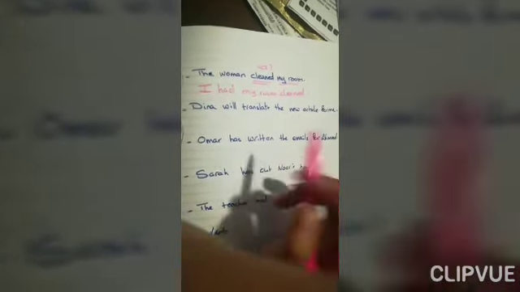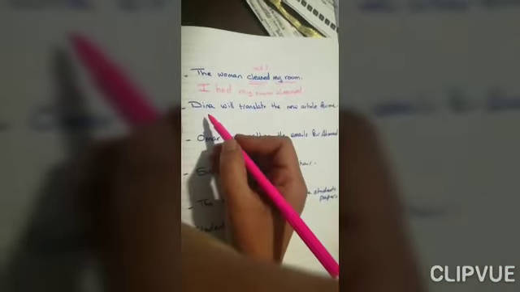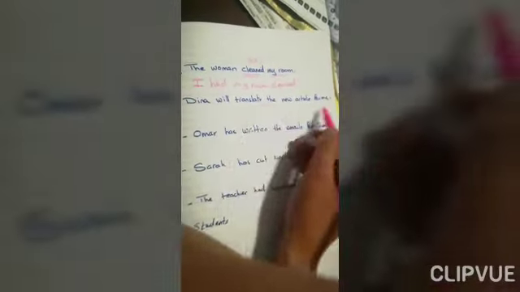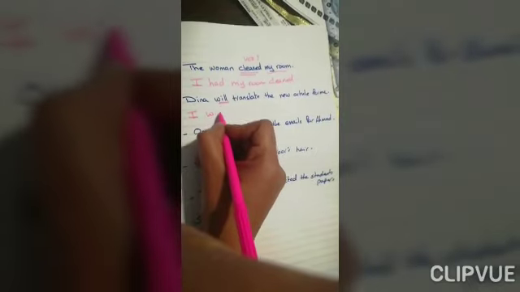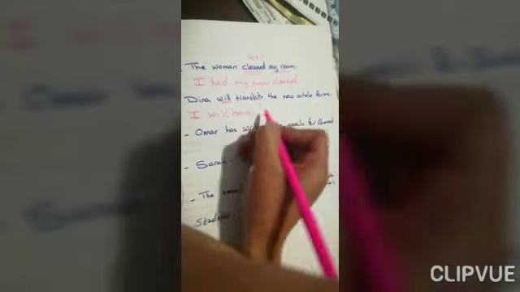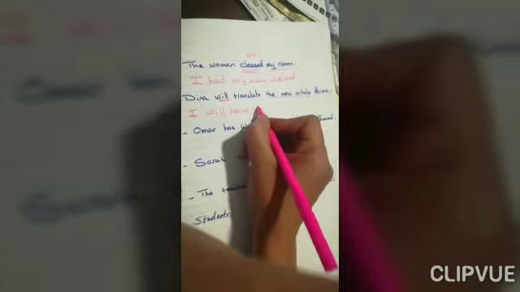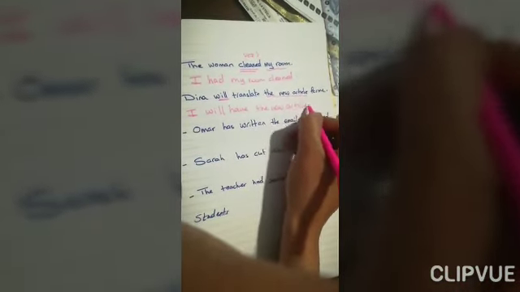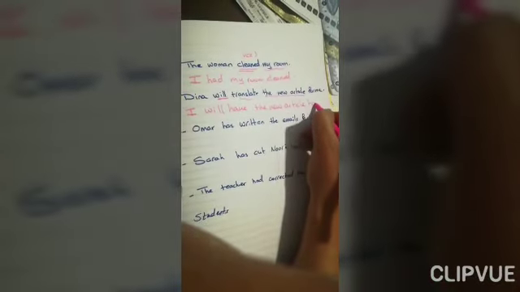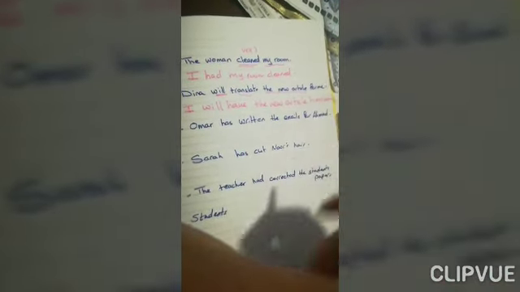Okay? Dina will translate the new article for me. So I'm not the person who did the action. Actually somebody did it, which is Dina. I will translate; we talked about it, this is a modal. So future, of course. I will have the new article. This is the object. And the past participle, which is translated.